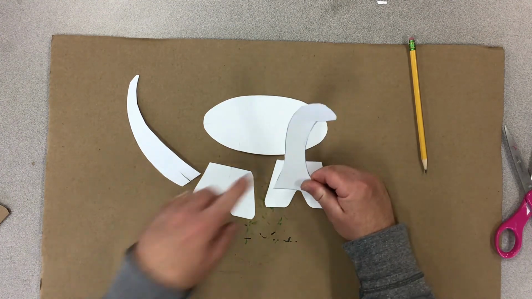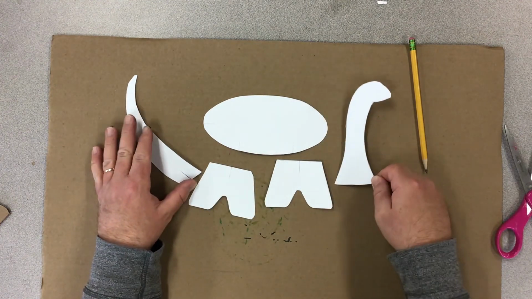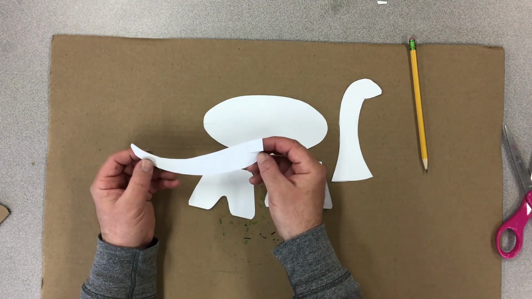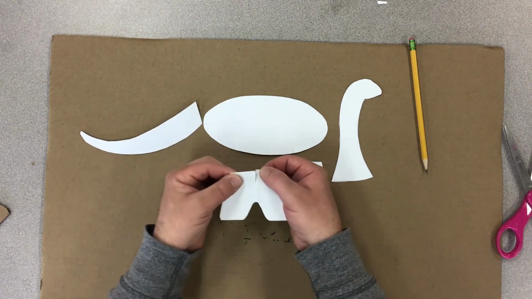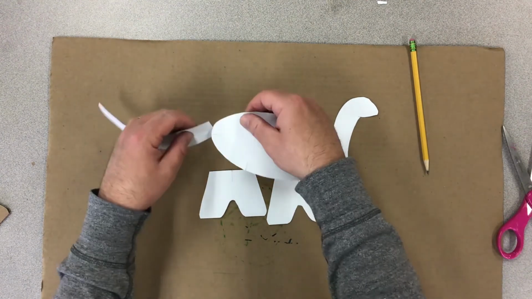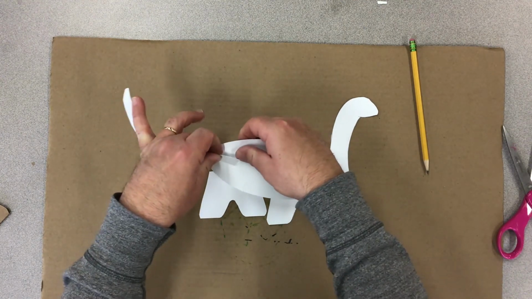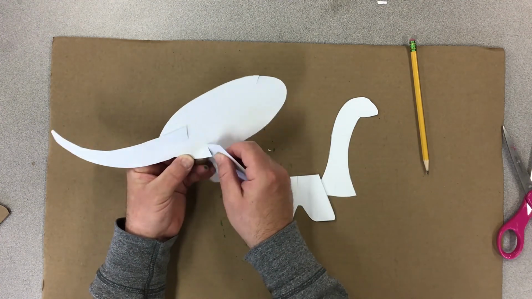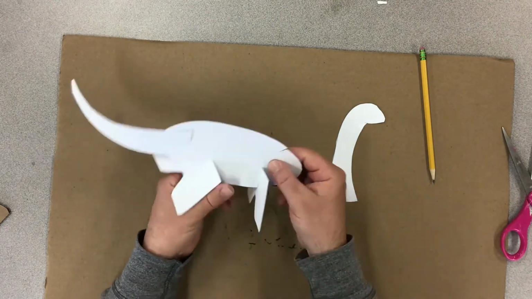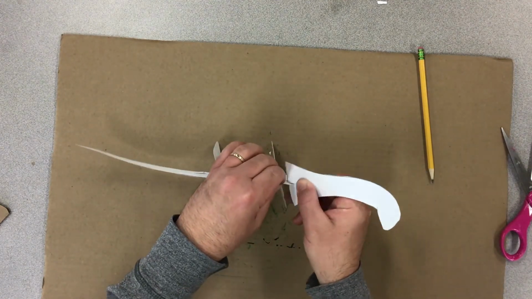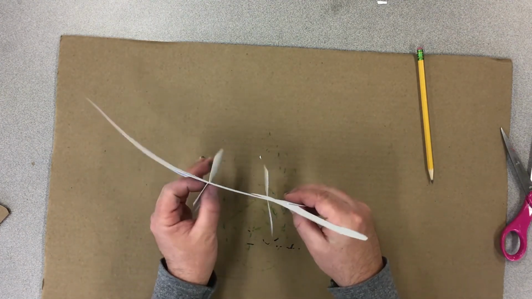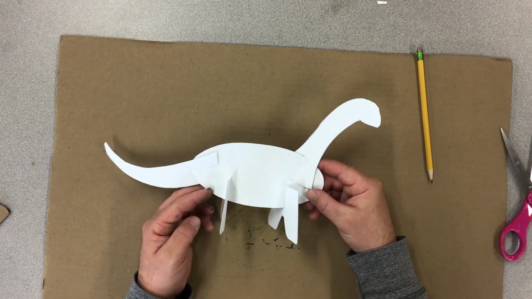The head is also smaller with a longer neck, and I think that this is based on a Brachiosaurus. And the tail is a little thinner and longer. I made the same cuts as I did with the other dinosaur to fit the pieces together. And now this dinosaur is also ready for color.